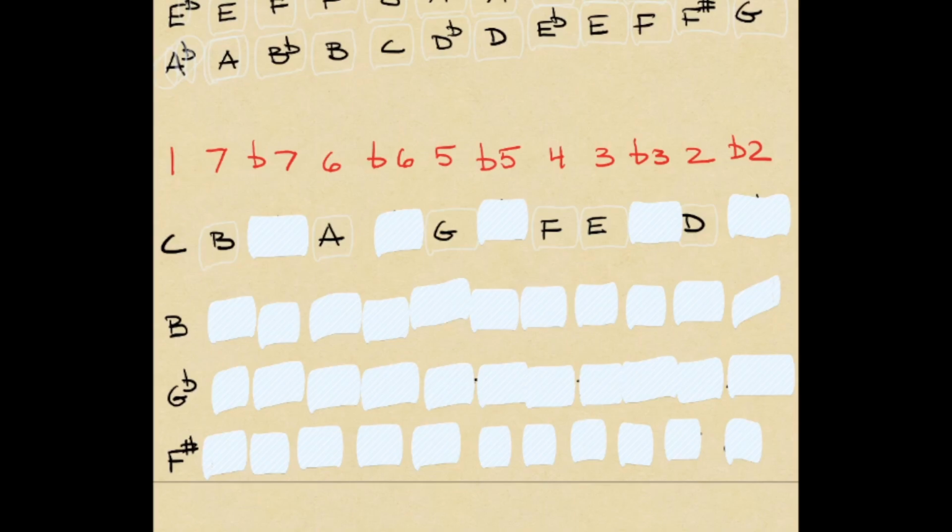So flat 7 is B flat. Flat 6 is A flat. Flat 5, G flat. 4 and 3 we don't touch. There's a half step between them. Flat 3 is E flat. Flat 2 is D flat.